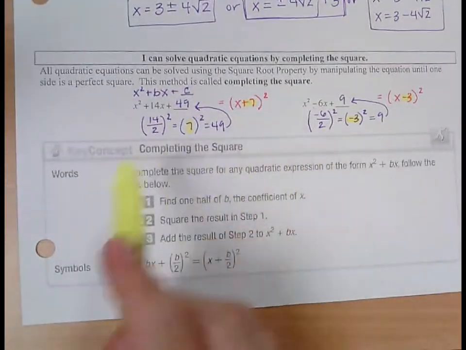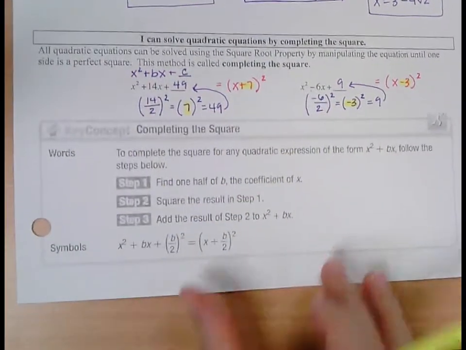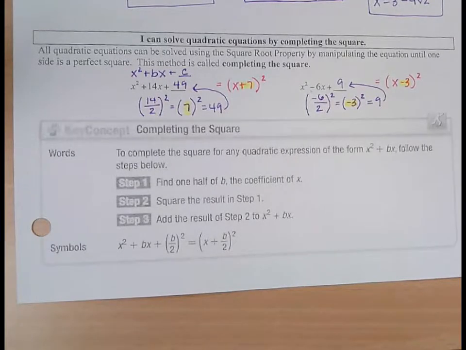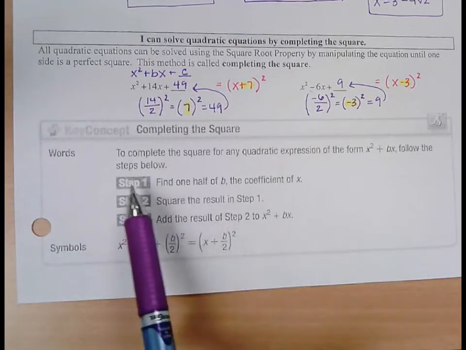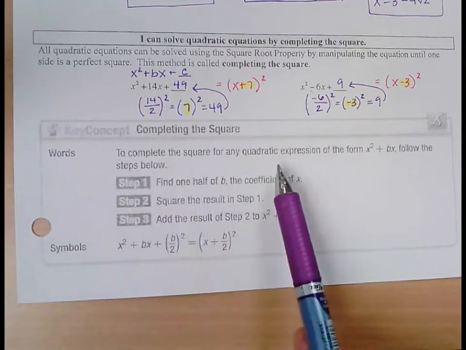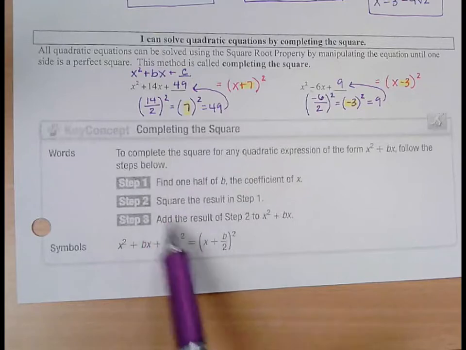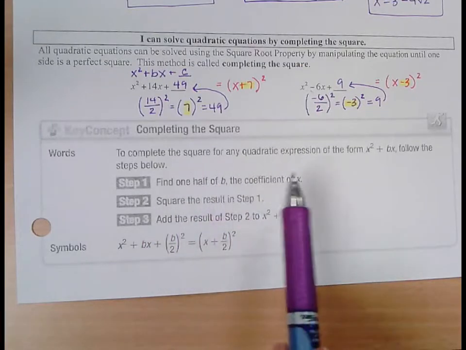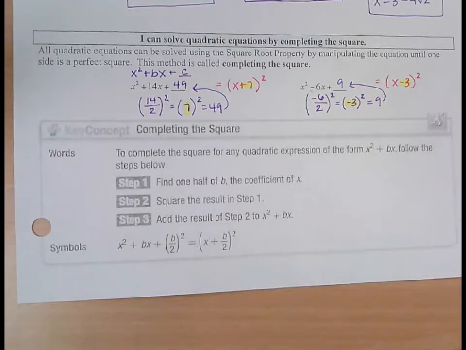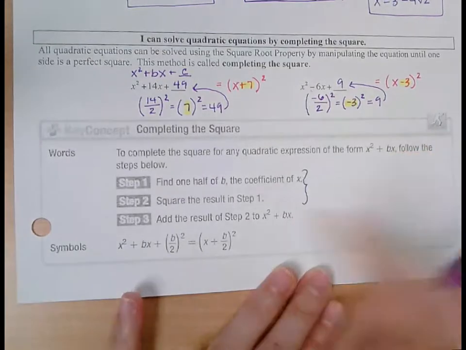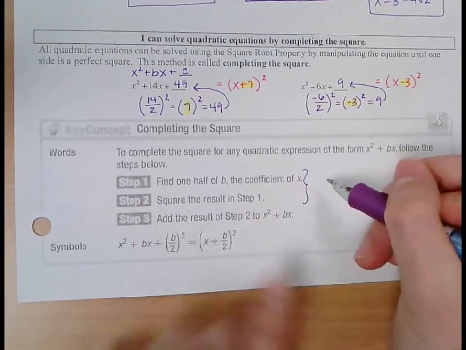So this just lays out what I just talked about for completing the square, but it gives more of a formula to it. So if you have any quadratic expression of the form x squared plus bx, these 3 steps: your first step is to find your c value. I'm going to combine these first 2 steps.